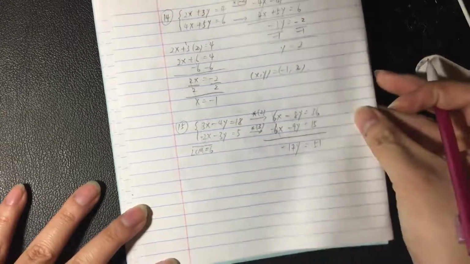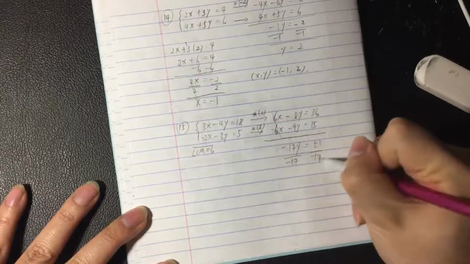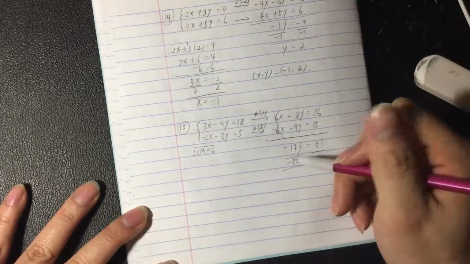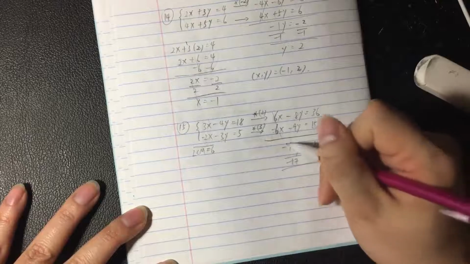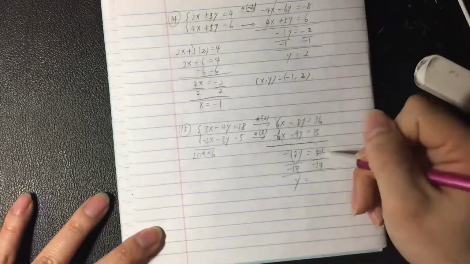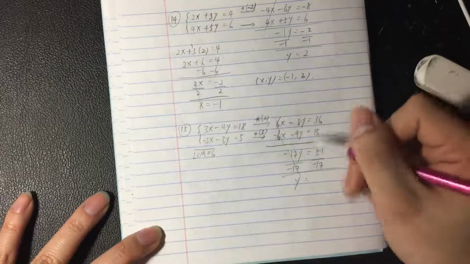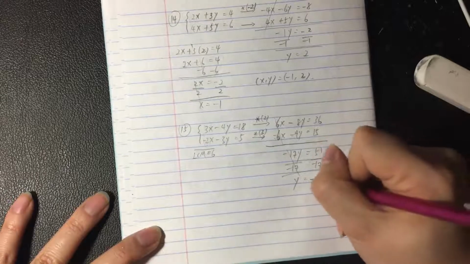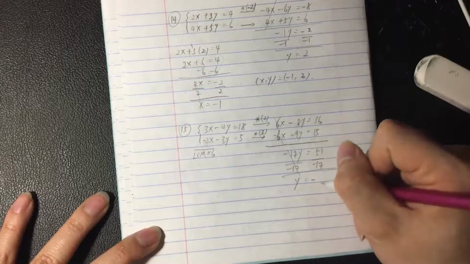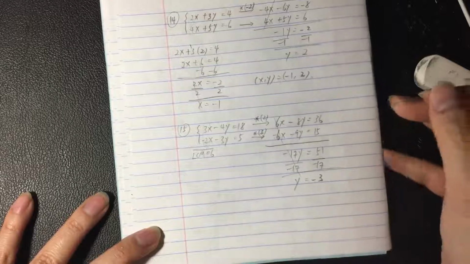In order to get y by itself, I divide both sides by negative 17. On the left side, negative 17 on the top and the bottom get cancelled. I get y by itself. On the right side, 51 divided by negative 17. When we divide two numbers with opposite signs, the answer is always negative. 51 divided by 17 is 3. So I get y equal to negative 3.